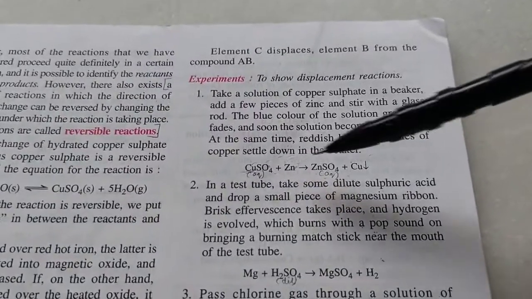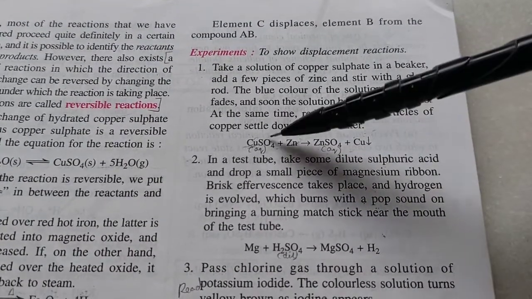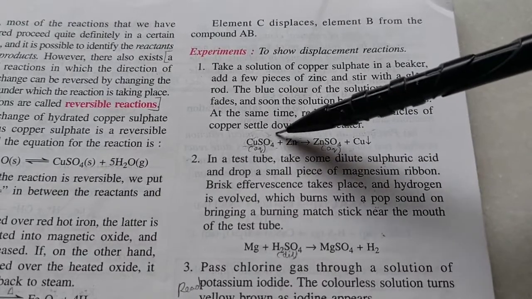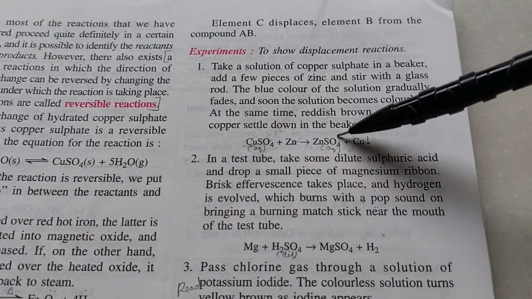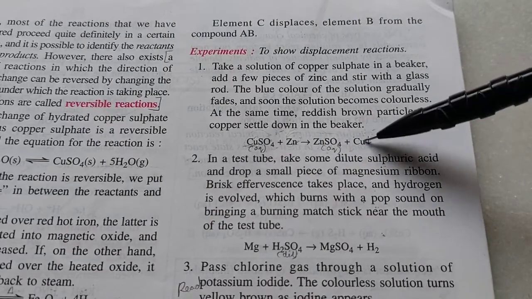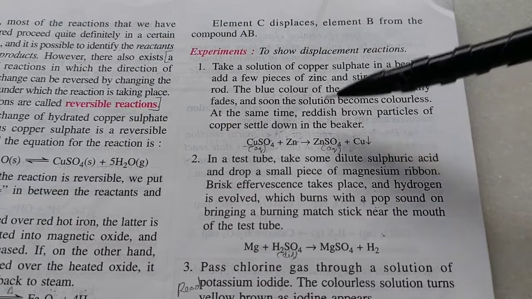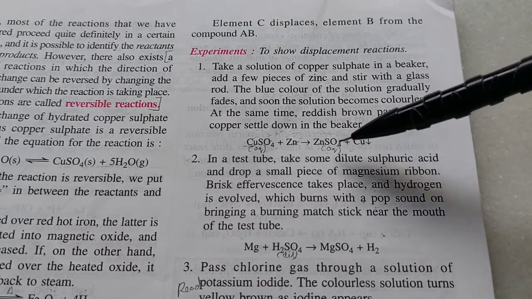Mentioning aqueous is compulsory because the reaction will not happen in solid state. One observation I can say is that copper sulphate was initially a blue solution, but in the end it became a colorless solution because zinc sulphate is white in color. Another observation: reddish brown particles or residue at the bottom of the beaker. So these observations have to be learned, not just the equations.